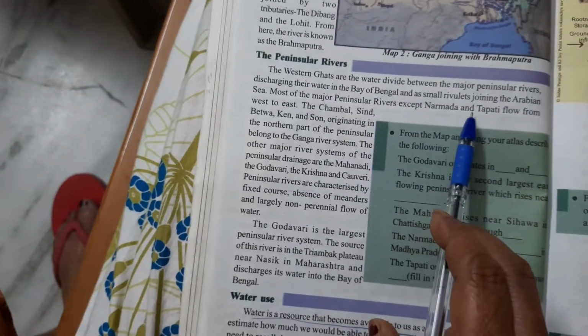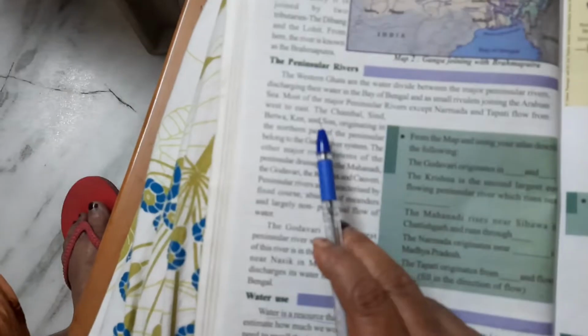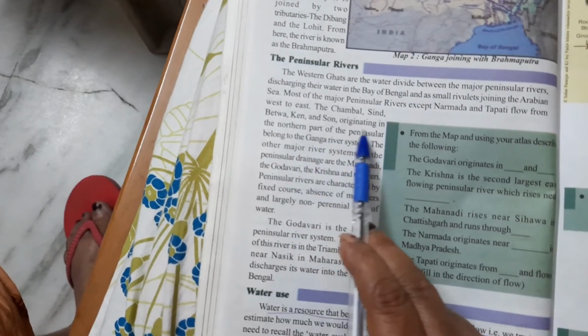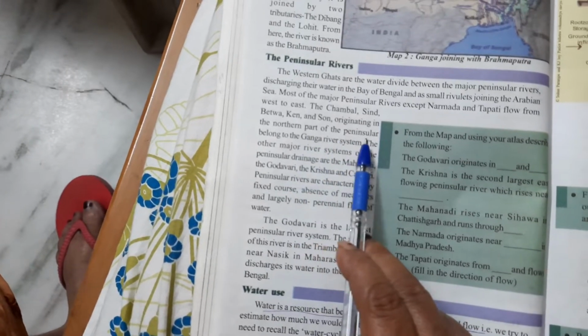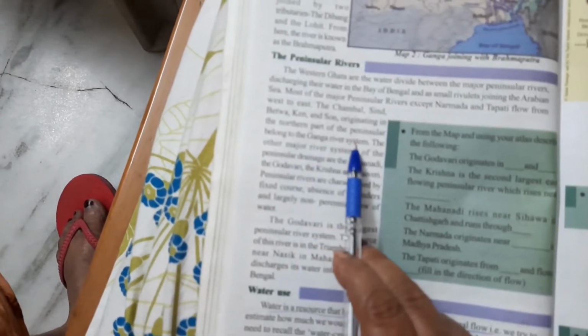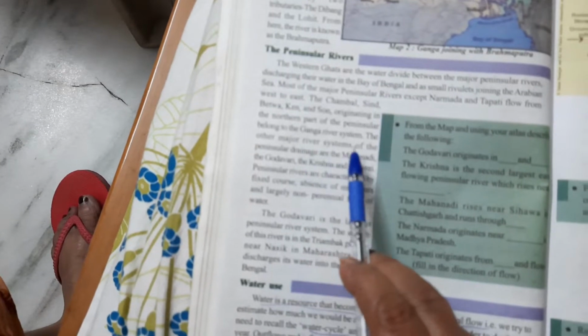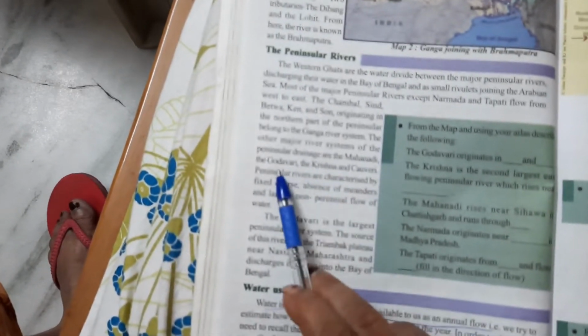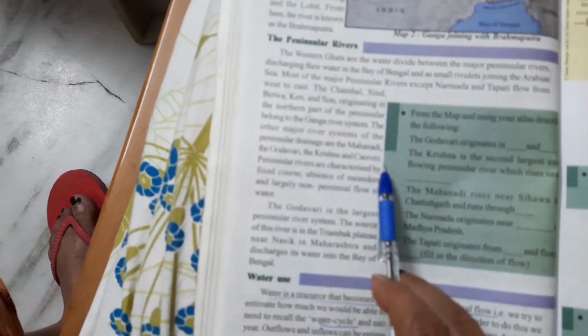I will show you Narmada and Tapti on the atlas. Let us complete this reading. The Chambal, Sindh, Betwa, Ken and Son, originating in the northern part of the peninsula, belong to the Ganga river system. The other major river systems of the peninsular drainage are the Mahanadi, the Godavari, the Krishna and the Kaveri.